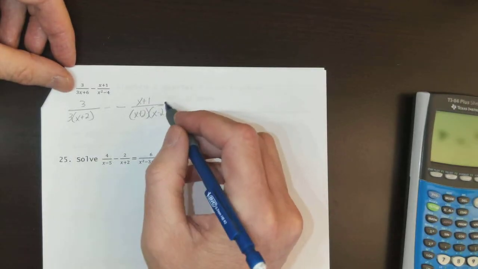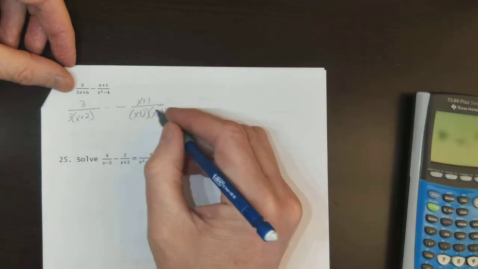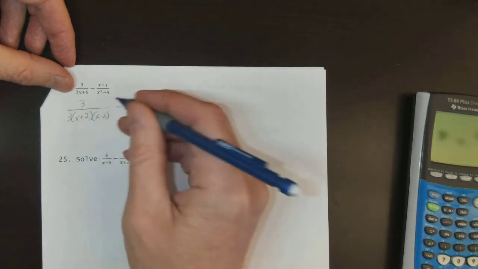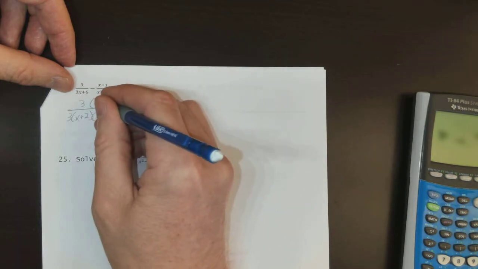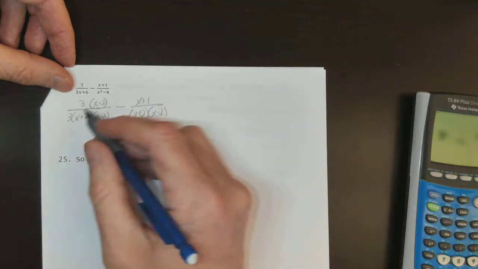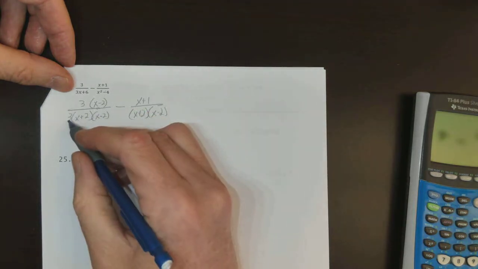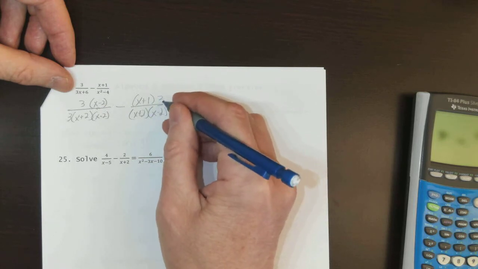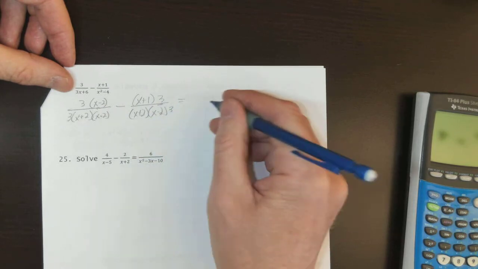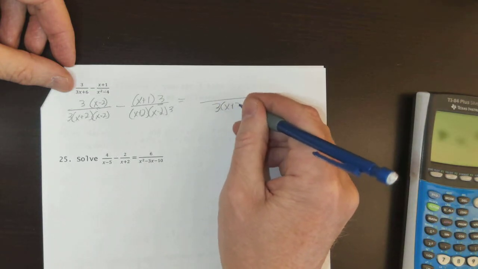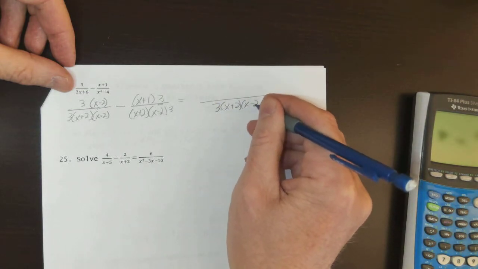Okay, what's here that's not here? And I see this x minus 2. So I'll write x minus 2 here. And I've got to multiply the numerator by x minus 2 as well. I have the x plus 2, x minus 2, but I do not have this 3, so I'm going to multiply the top and bottom by 3 here. My common denominator is 3 times x plus 2 times x minus 2.